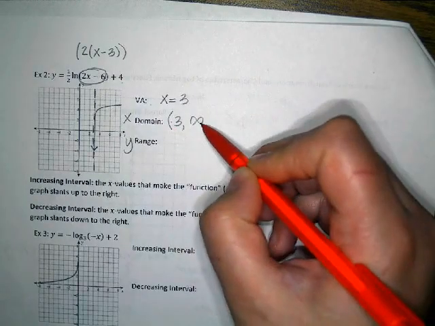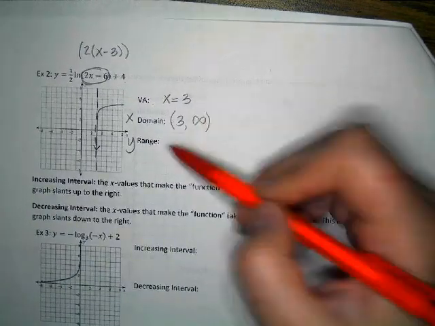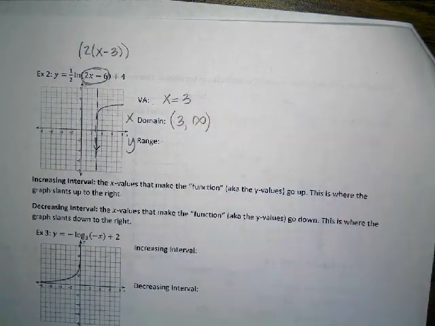Okay, for the range, how far down, how far up does the graph go? Yeah, down forever, up forever.